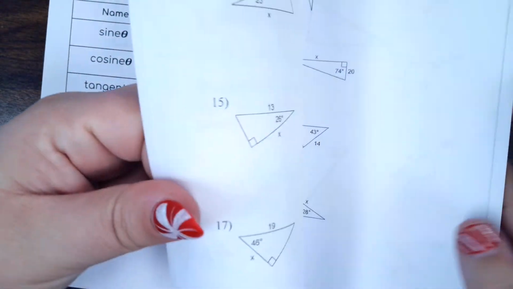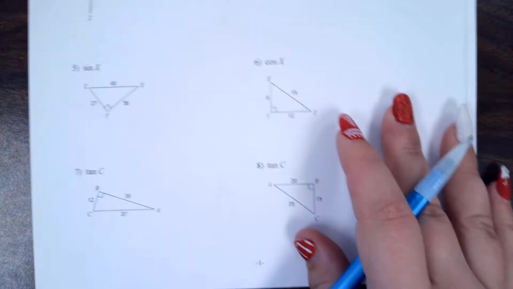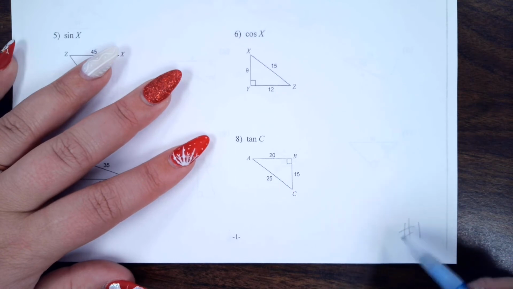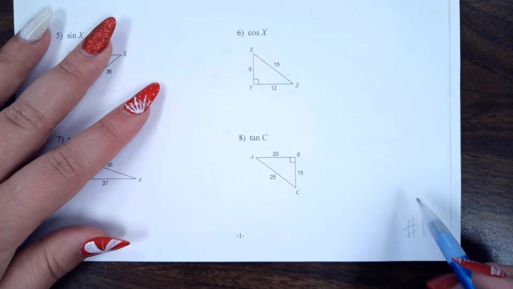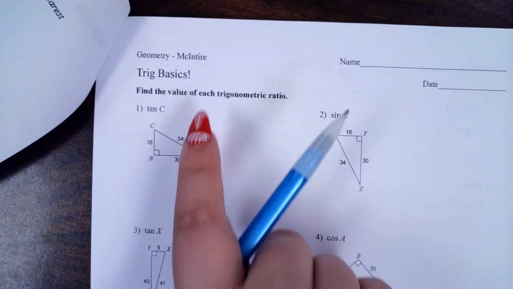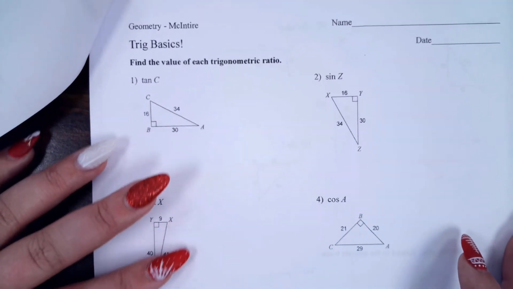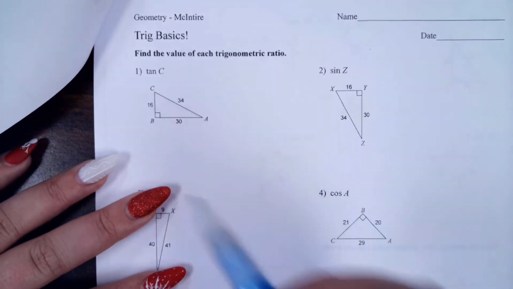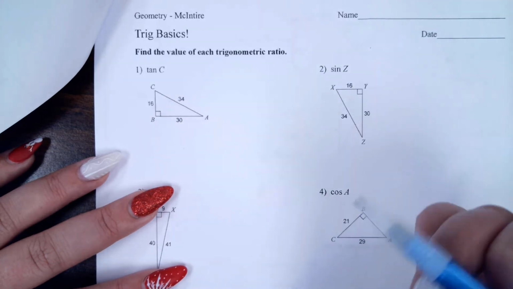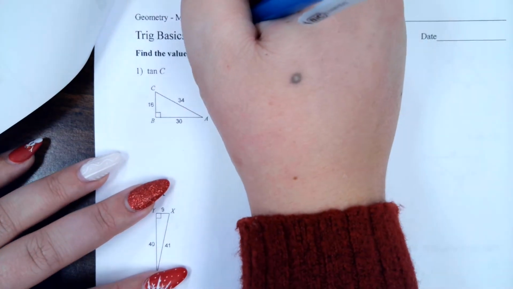If you flip in your packet until you see a little number 1 at the bottom right corner, I put a few packets together so my numbering's a little funky. But at the top it says Trig Basics. Okay, so I'm going to show you a few of these. So we want the tangent of C. First of all, we want to write our word at the top.